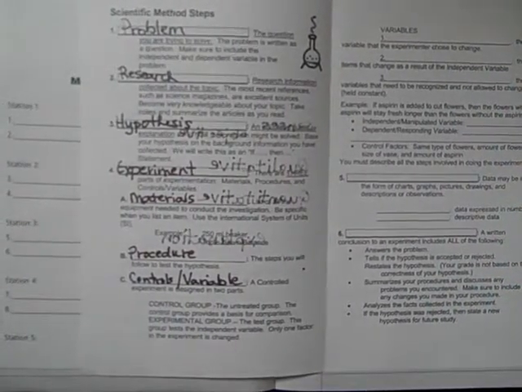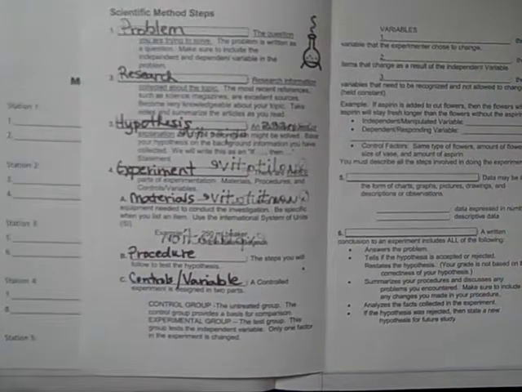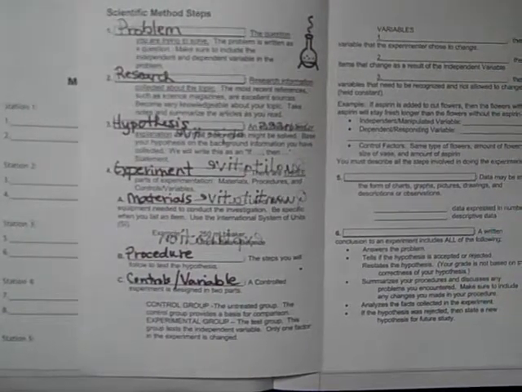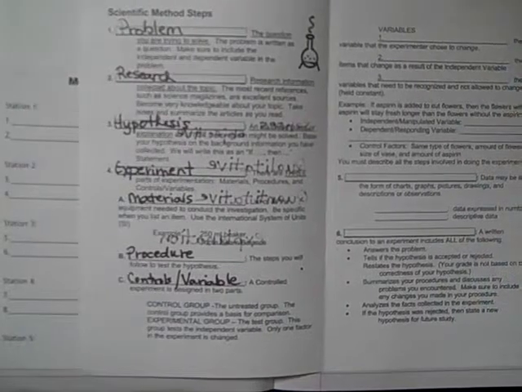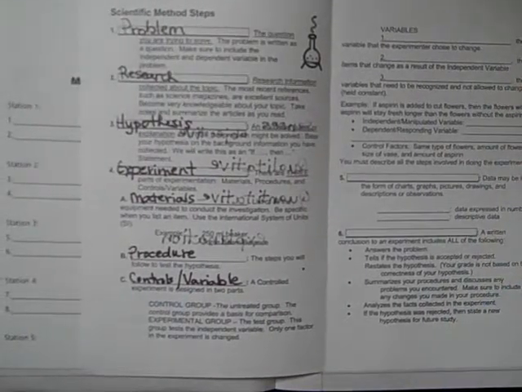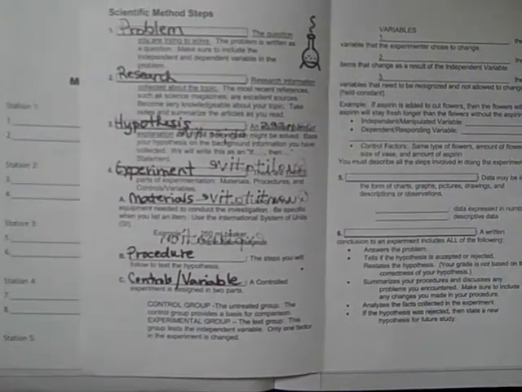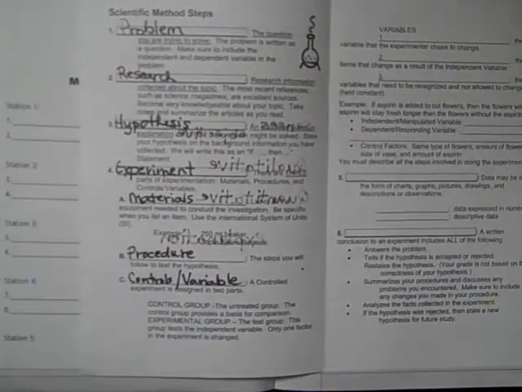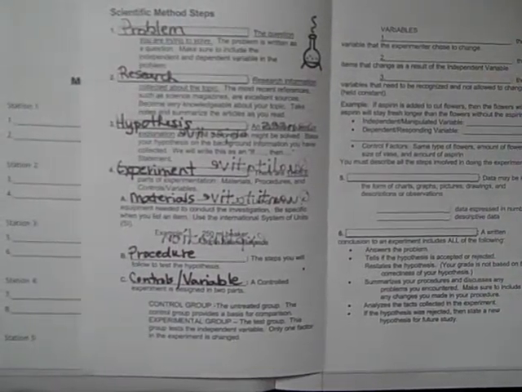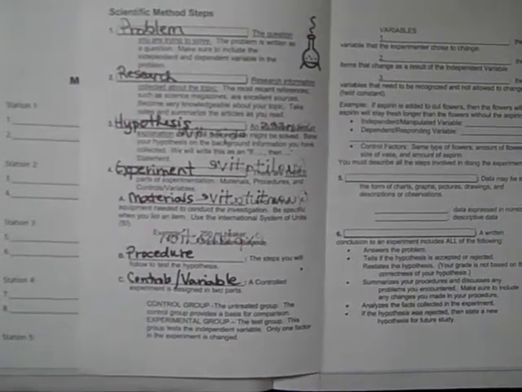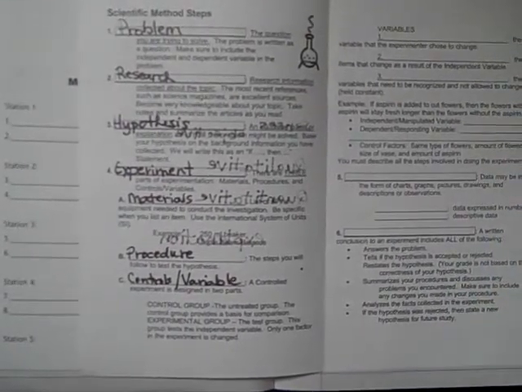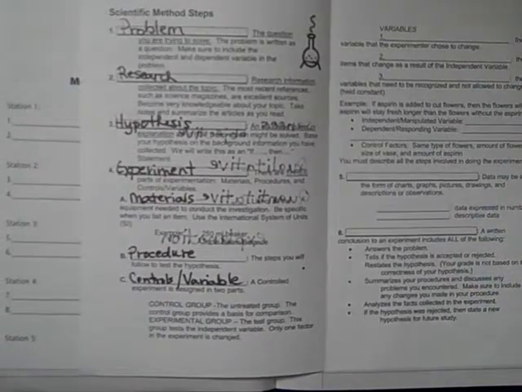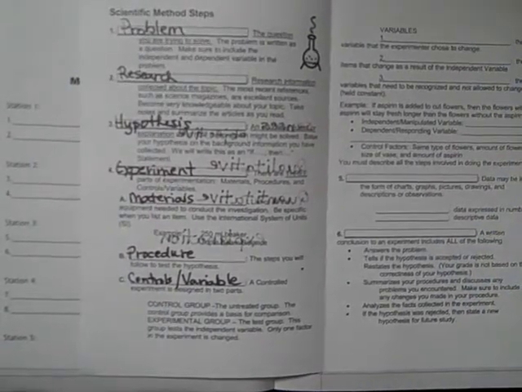The control group provides a basis for comparison. If I say that plants grow taller when they get a Miracle-Gro, okay? Miracle-Gro is a fertilizer. And I say, hey, plants get taller if you use Miracle-Gro. All right, what if I put Miracle-Gro on all my plants? How in the world do I really know they weren't going to just grow that amount anyway?